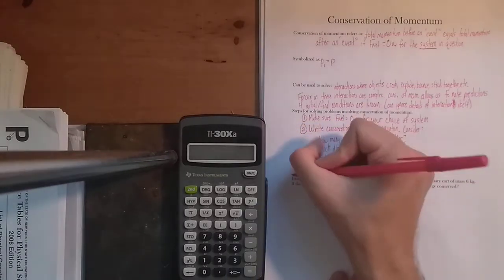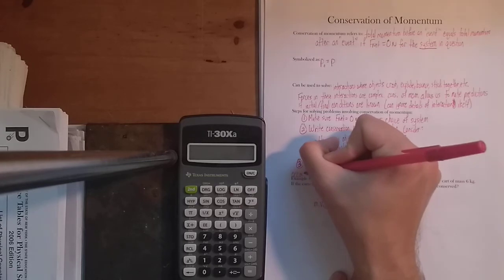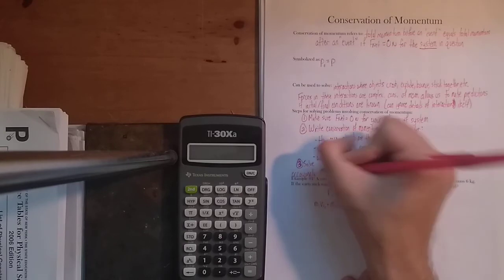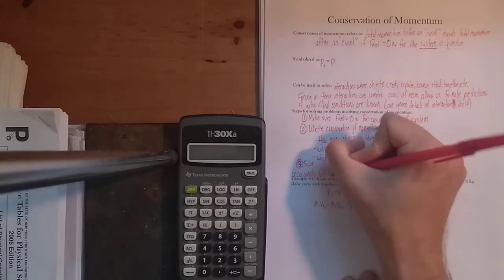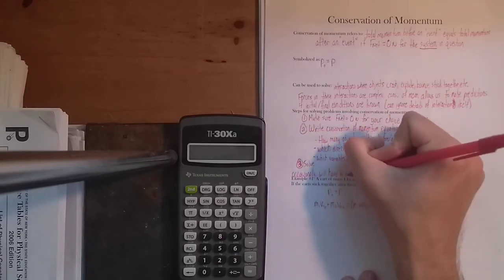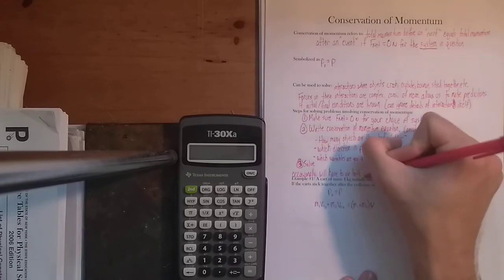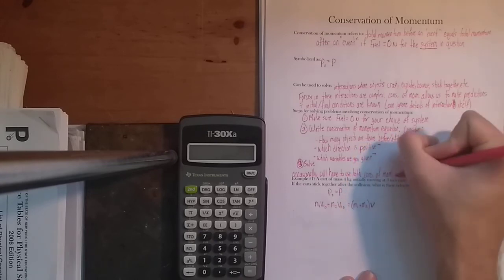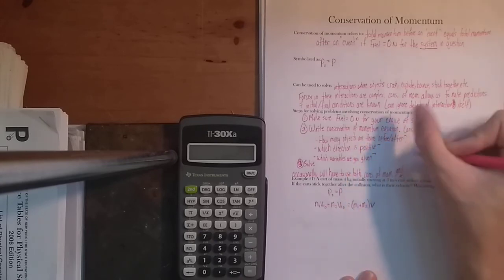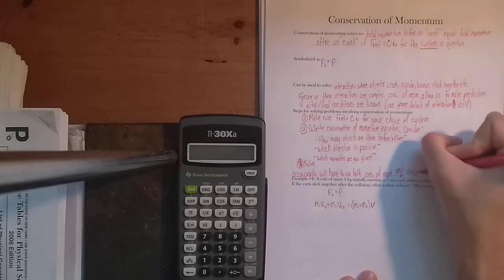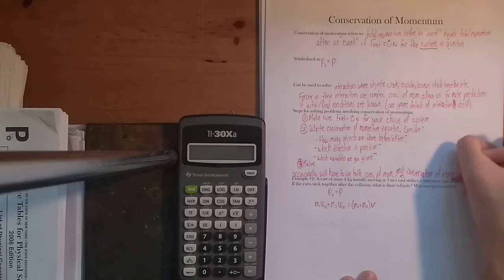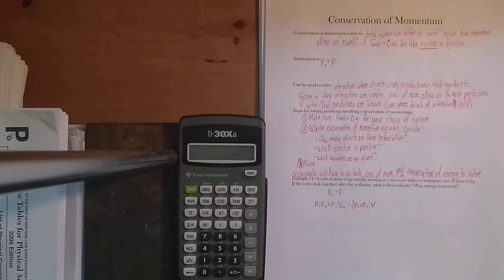And I will make a little note down here. Last year you didn't really have to do this, but this year we will mix in occasionally some energy questions. So occasionally you will have to use both conservation of momentum and conservation of energy to solve, or at least the question will be about both of those topics.